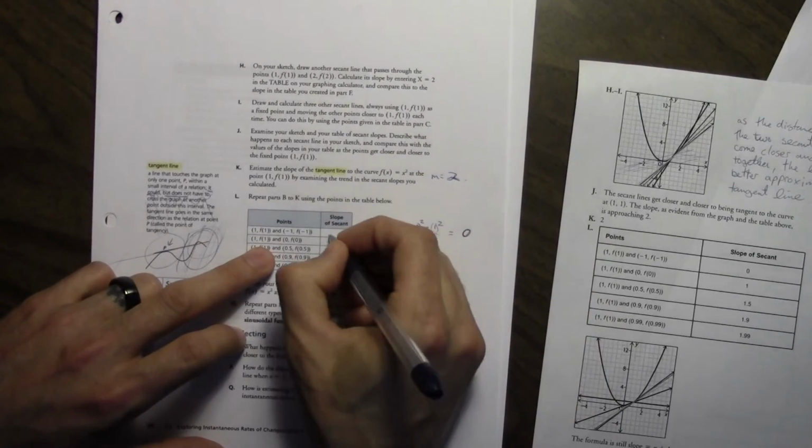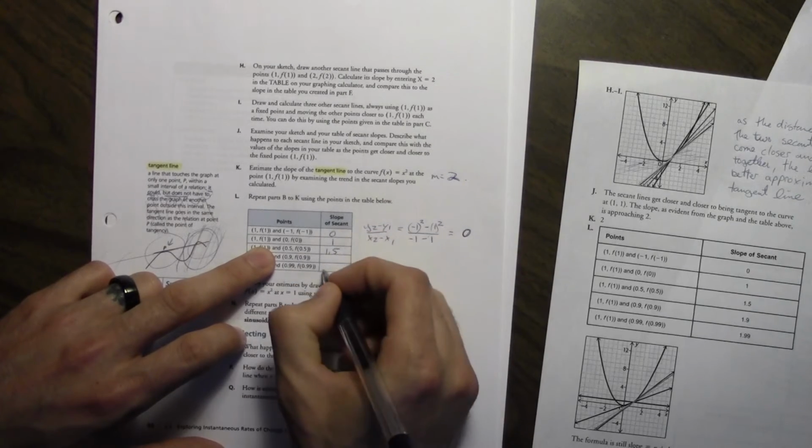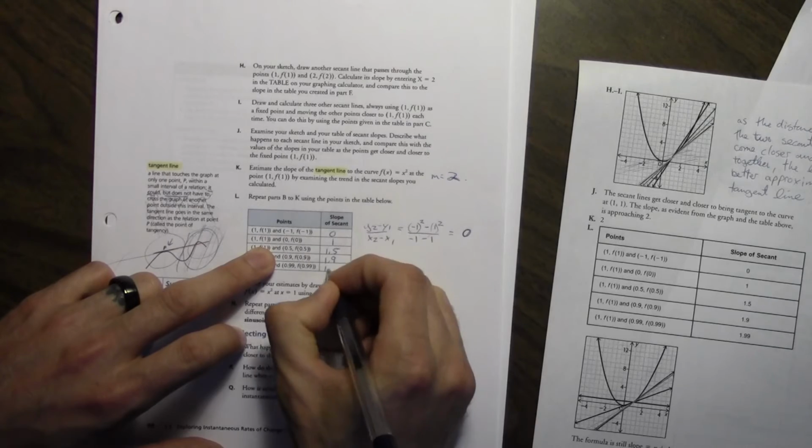Okay, so the first one is 0. We do that calculation again, we get 1, 1.5. Would the same equation not work that we made last time?